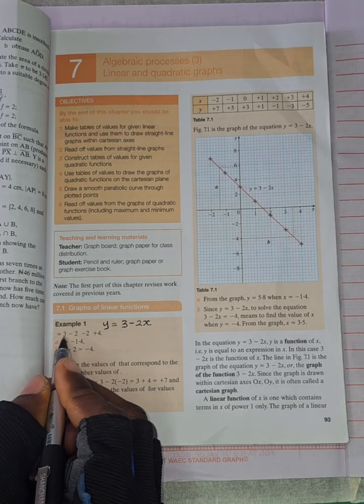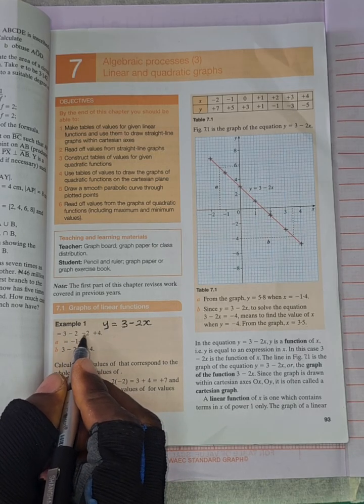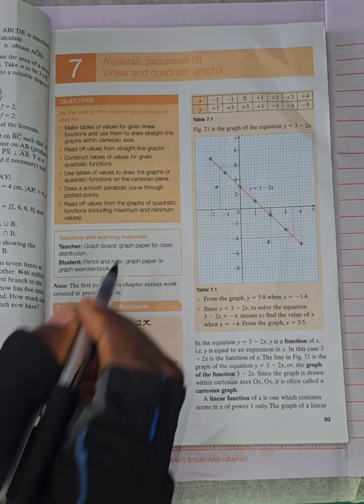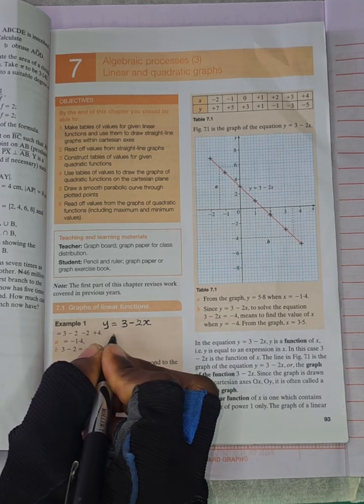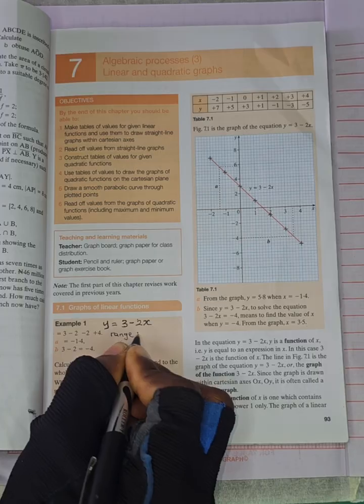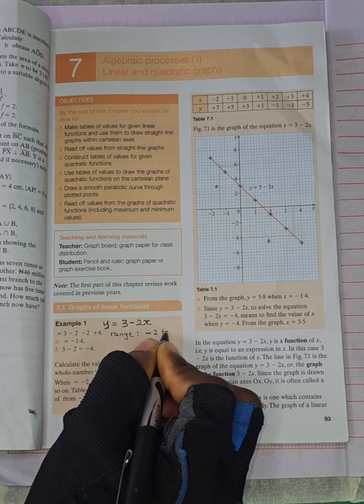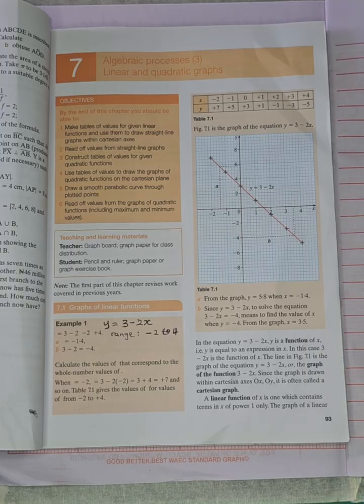Now you're seeing something like this, 3 minus 2x. I think here is supposed to be y. Here is 3 minus 2x. Now you are seeing minus 2 and plus 4. Now look at the range. I think what they are trying to do is check from the range of minus 2 to plus 4. So let me put it, range of minus 2 to plus 4. I might not necessarily need to put the plus. I think this is what the question is all about.